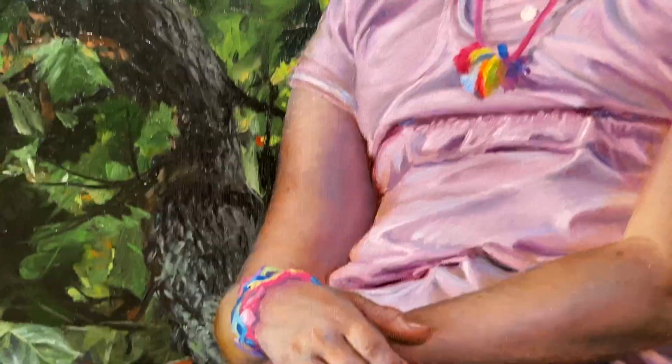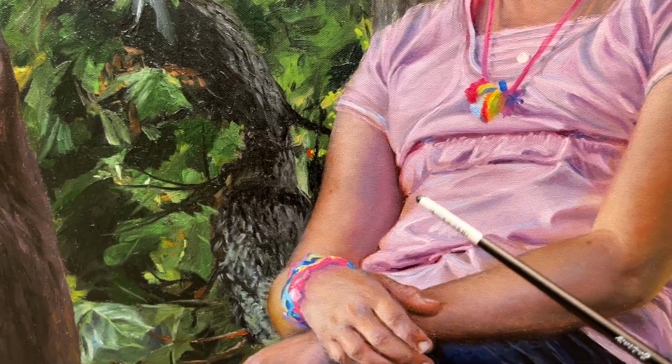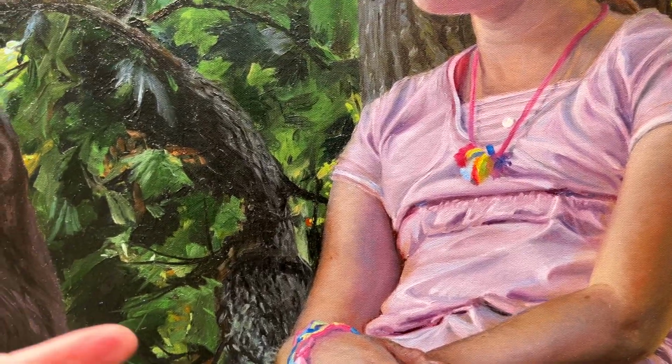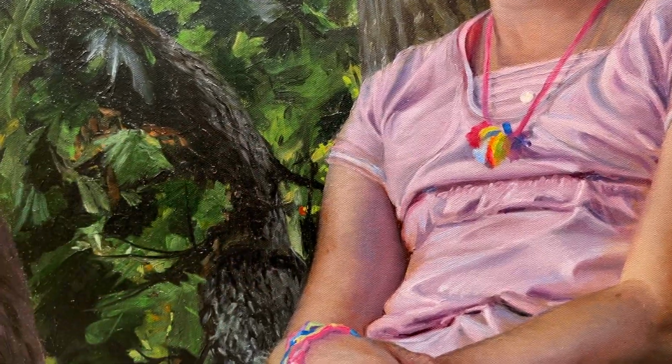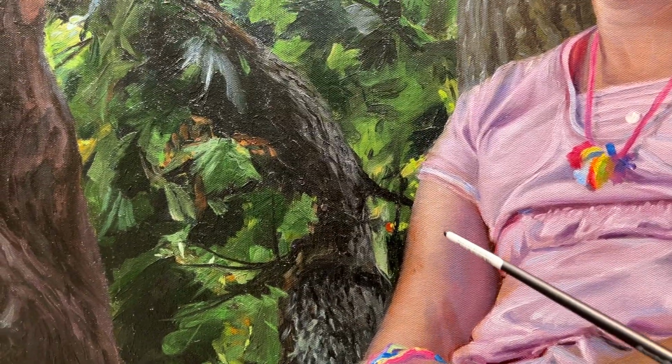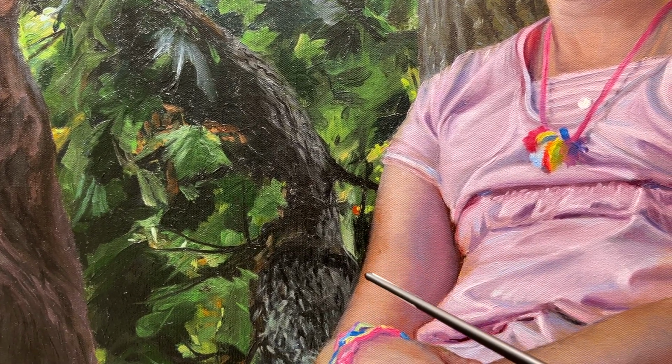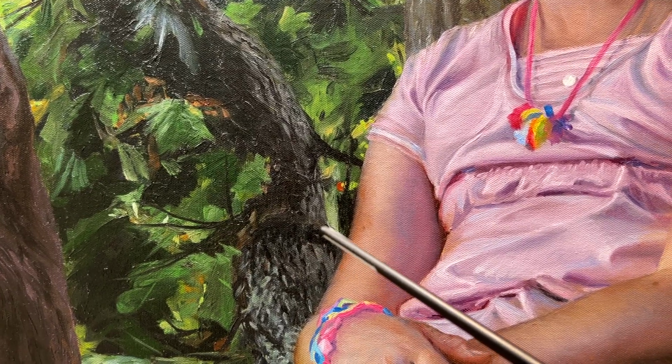Now, on this arm, this painting has the light coming this way. And we could have had this edge of her arm be light because the light's coming from over there.